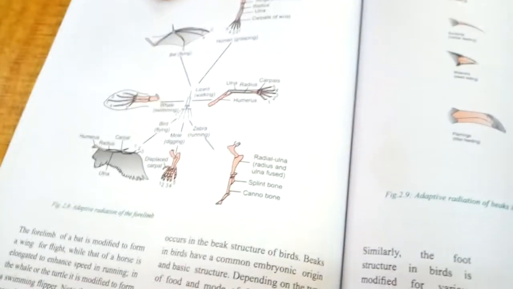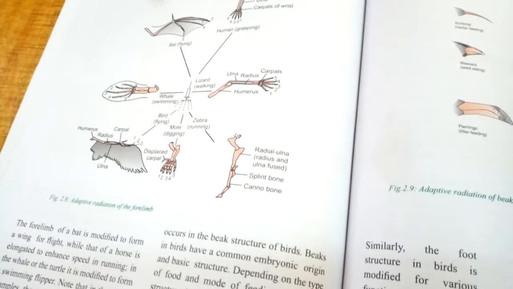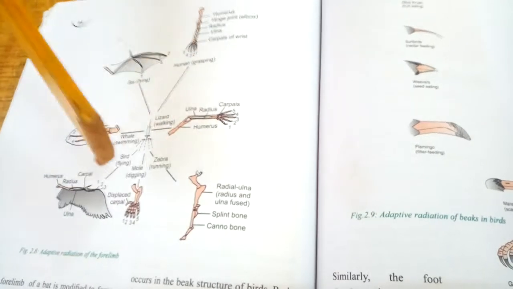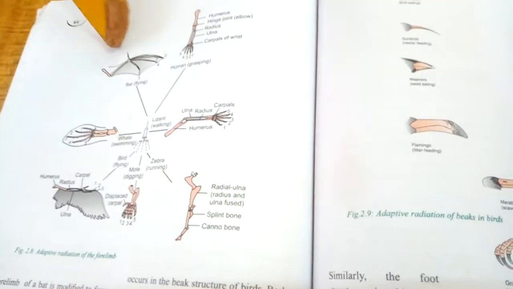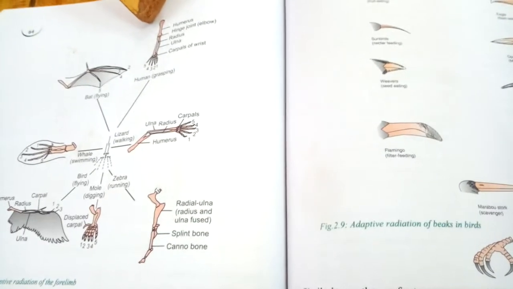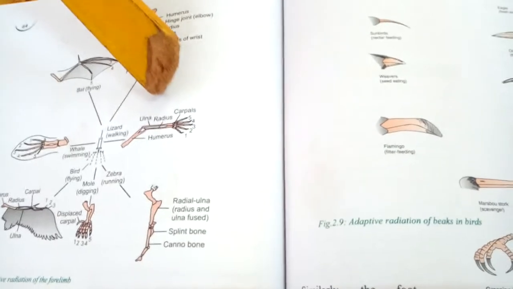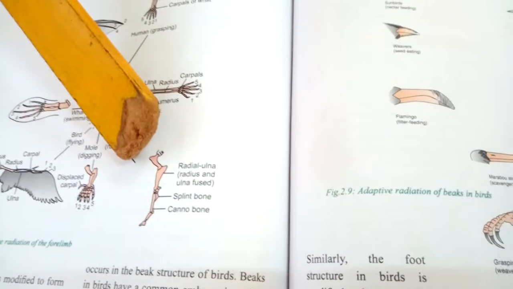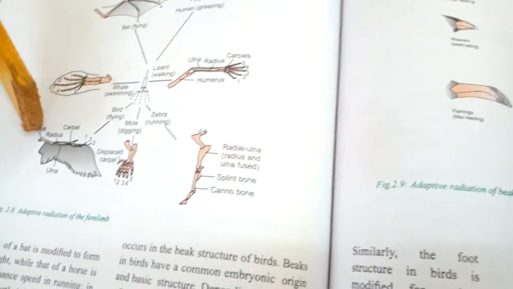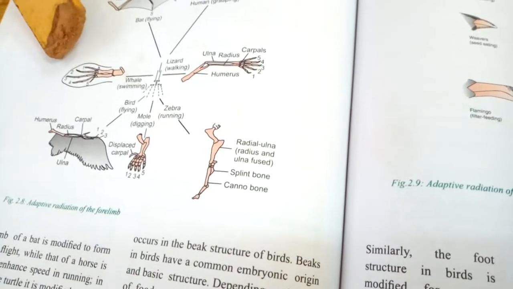So those structures of the vertebrates have evolved from the 5-digit structure to the structure that we can see. For example, evolved from the 5-digit structure to the wing of the bat, to the forelimb of man, to the forelimb of the lizard, to the forelimb of the horse, to the forelimb of the mole, to the wing of the bird, and to the flipper of the whale.